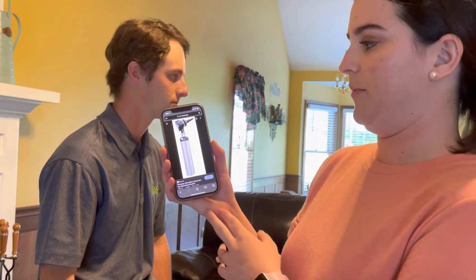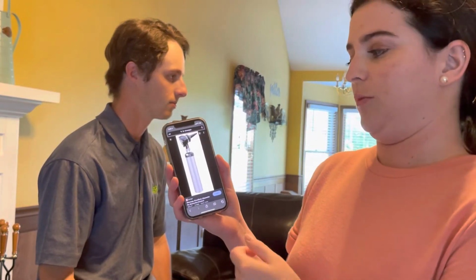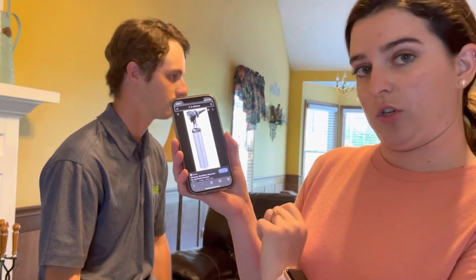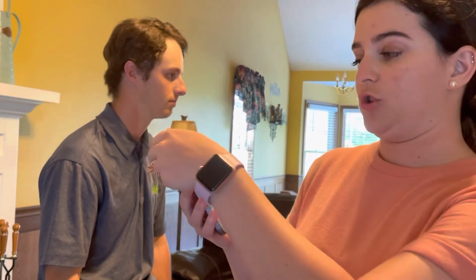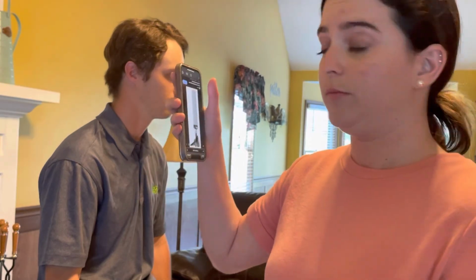Next, I'm going to demonstrate how to use an otoscope and an ophthalmoscope. I don't physically have one, but I have a picture and I can explain what's going on. So this is an otoscope. The attachment is separate from the base. You'll want to attach those and then press the button and twist it to turn it on. Whenever you're using an otoscope, you want to be sure to invert it, turn it upside down.